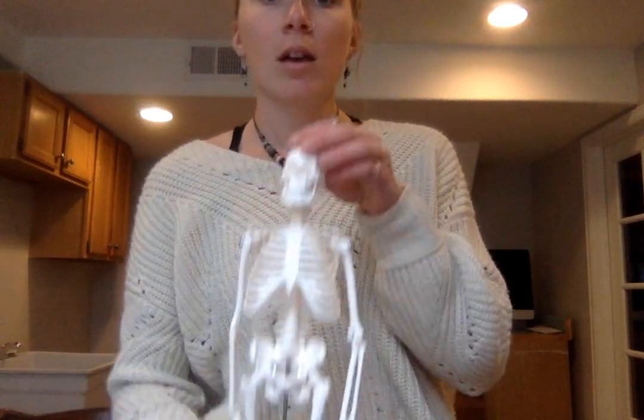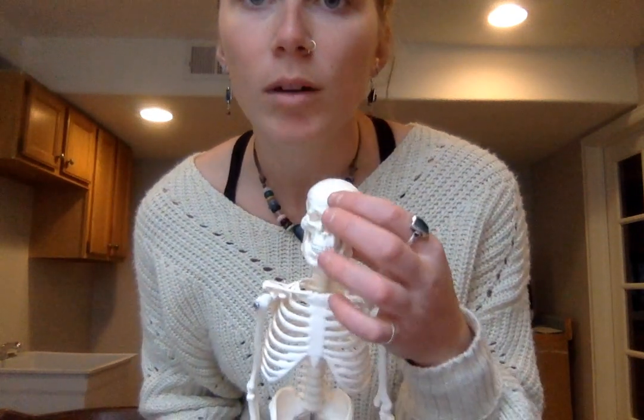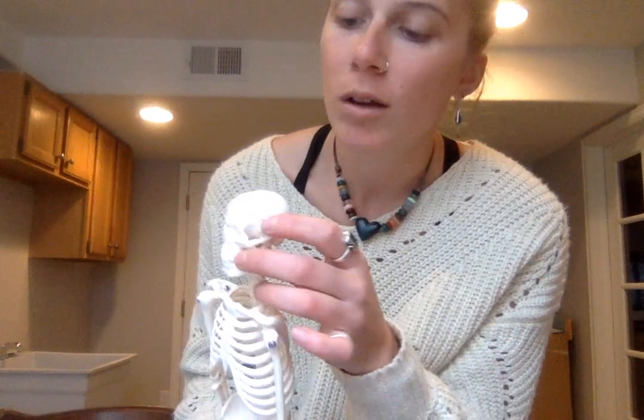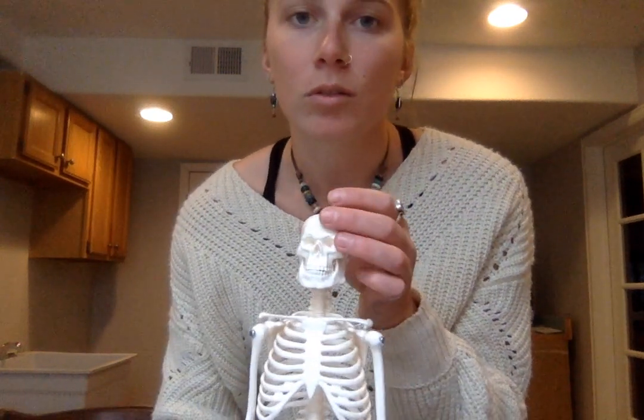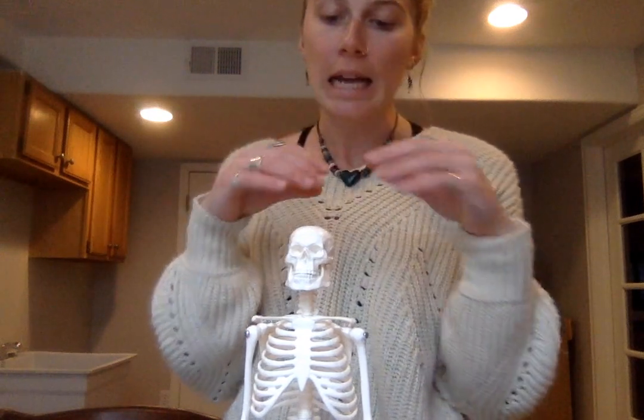We'll start with the bones in our cranium. The first is our frontal bone right here, and then we have our parietal bones right here, and then we have our occipital bone in the back, and on the side we have our temporal bone and our sphenoid bones. All of these bones are connected by sutures, which is kind of hard to see right here. Those sutures are loose as you are a child and a baby, and then as your brain and head grow, those sutures will come in and tighten up.